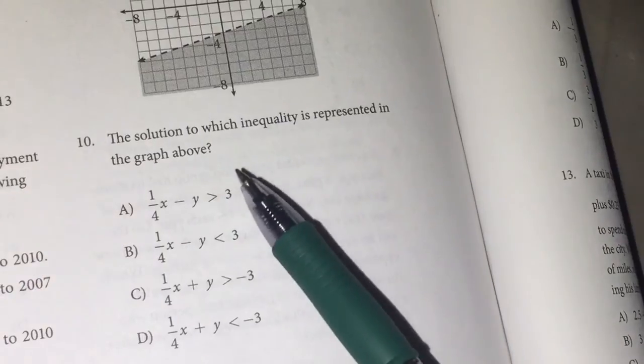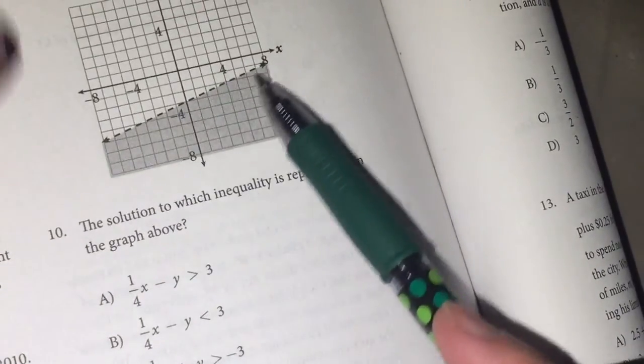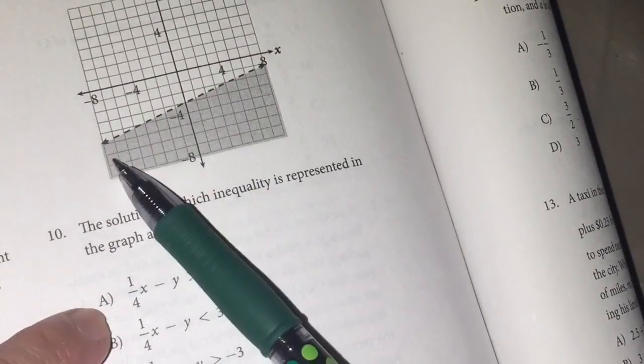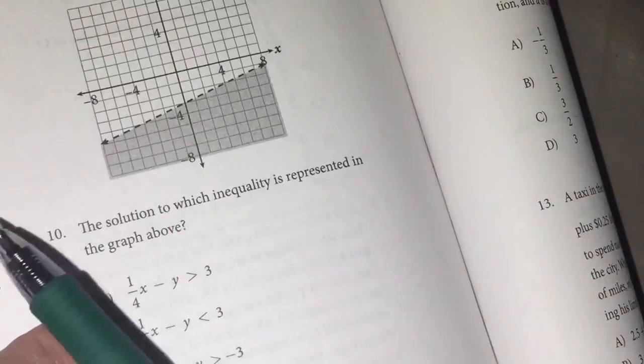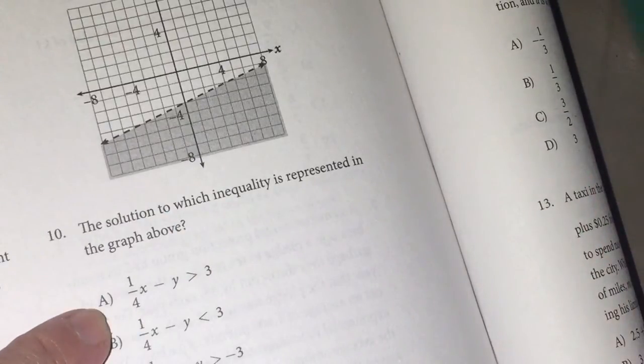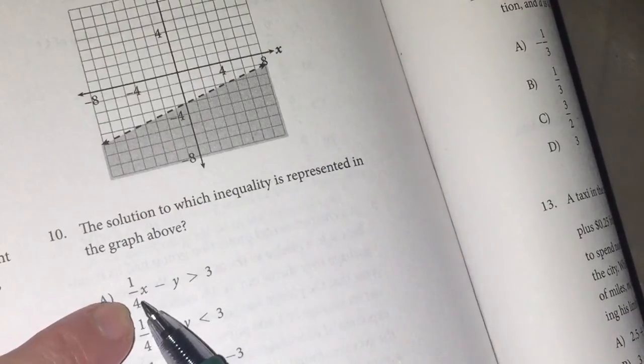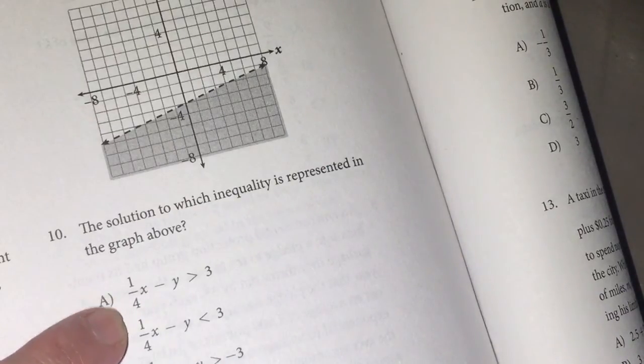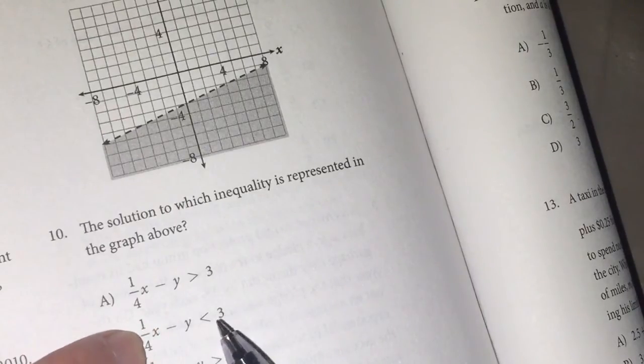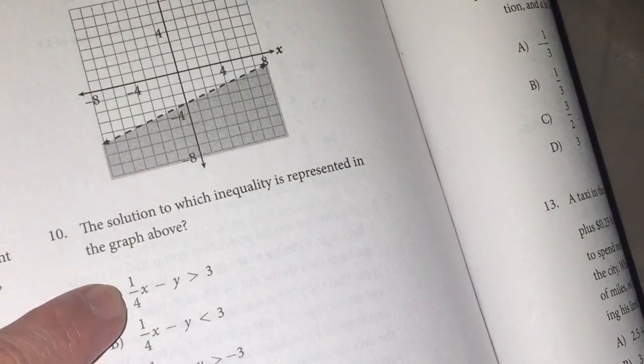And also, we can take a look at the slope. When the line is in this direction, the slope must be positive. And here, this one has a positive slope, these two, but this one is already out, and only this one is right.